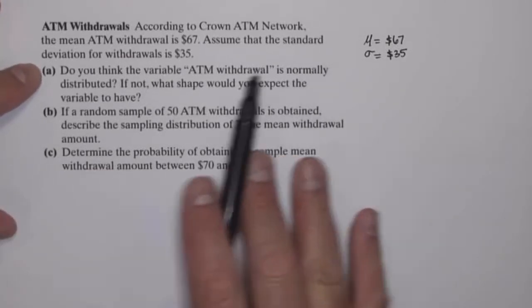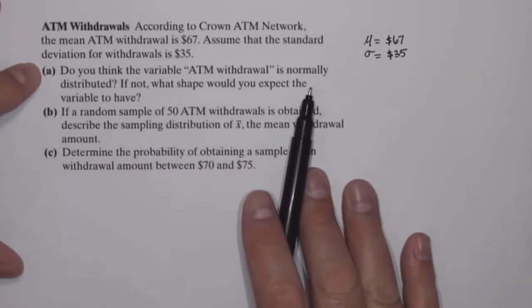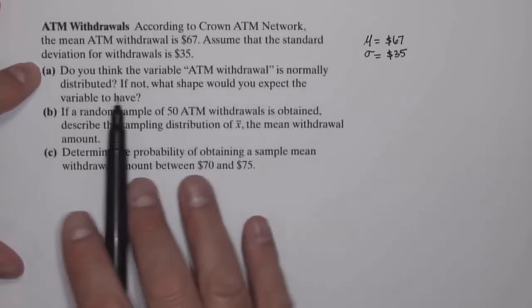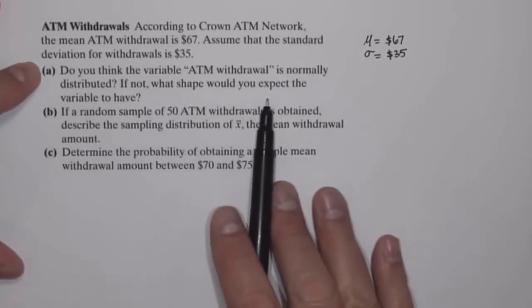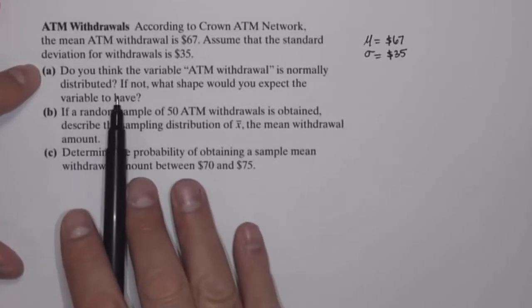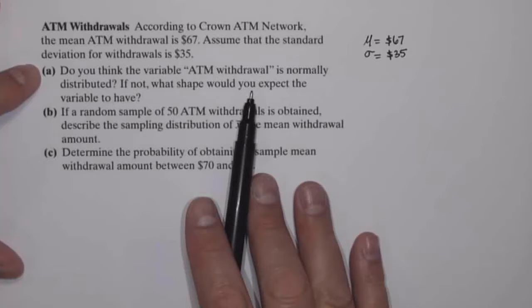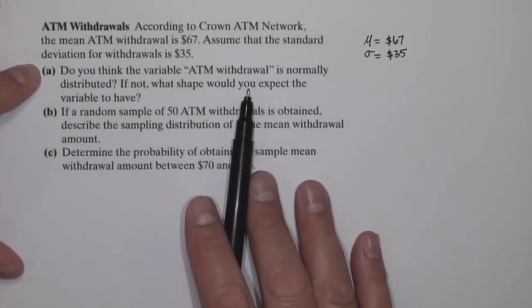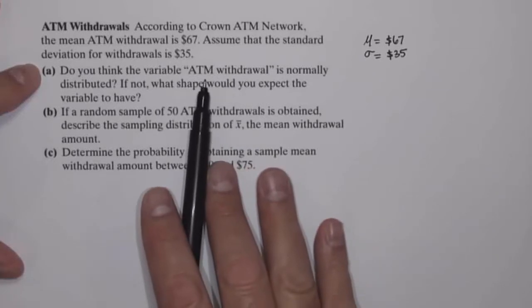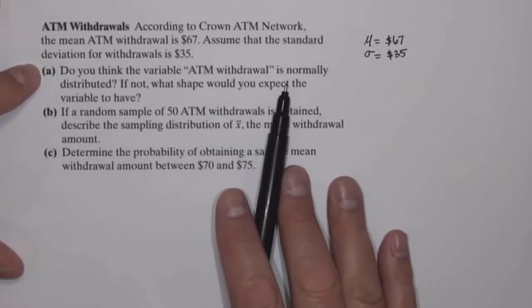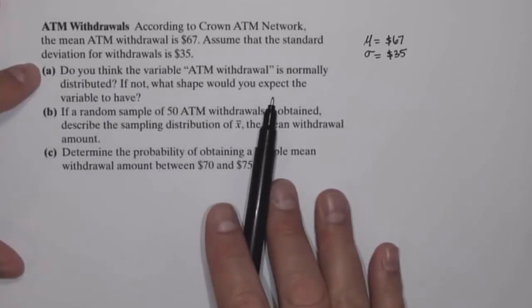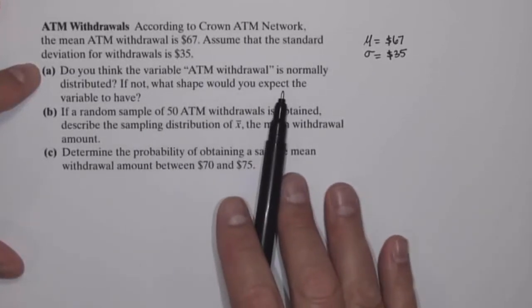So in fact, that's what we're asked in Part A. Do you think the variable ATM withdrawal is normally distributed? If not, what shape would you expect the variable to have? Now, this is kind of an unfair question because how are we supposed to know without any data whether this variable is normally distributed or not? But we can use a little bit of logic and think about maybe our own habits.